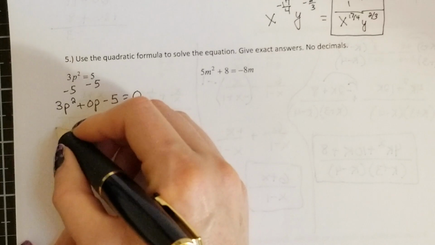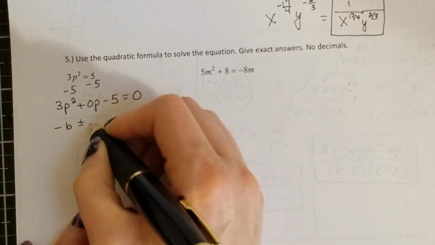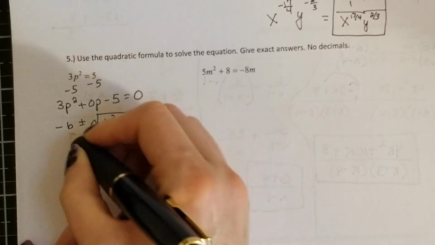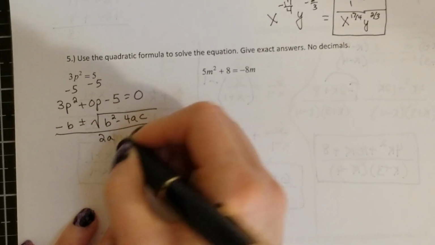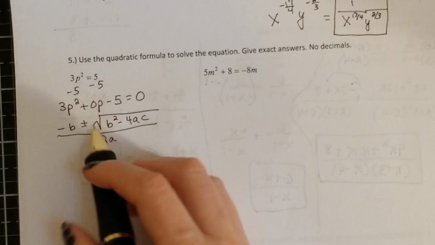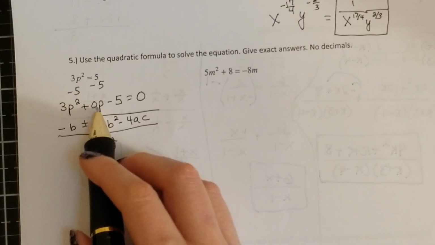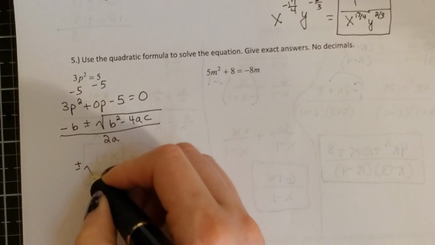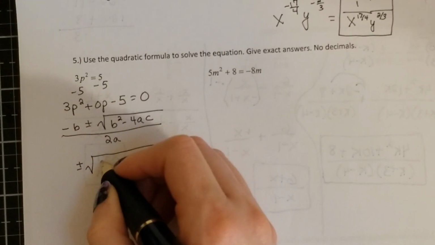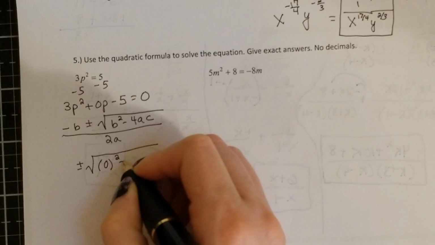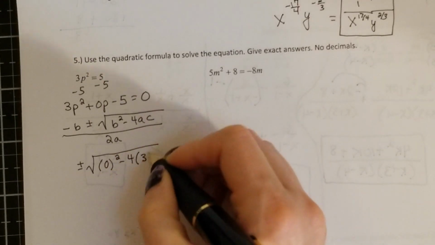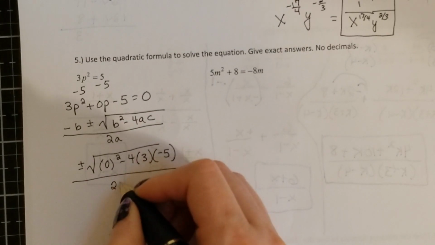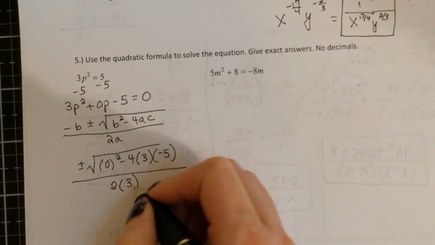So the quadratic formula is negative b plus or minus the square root of b squared minus 4ac, all over 2a. Your b is 0, so you really don't even need to write that down. So this is plus or minus the square root of 0 squared minus 4 times 3 times negative 5, all over 2 times 3.